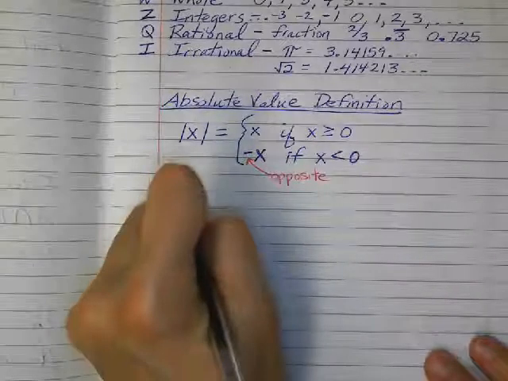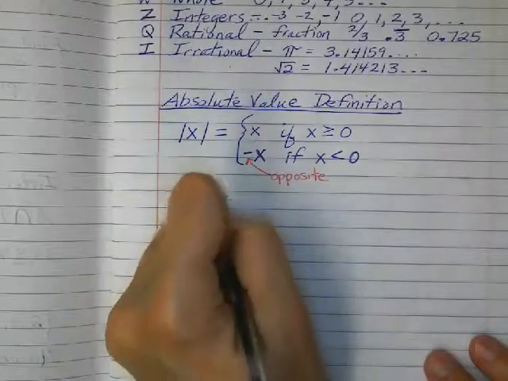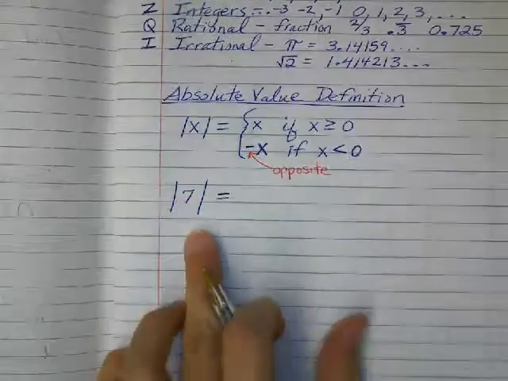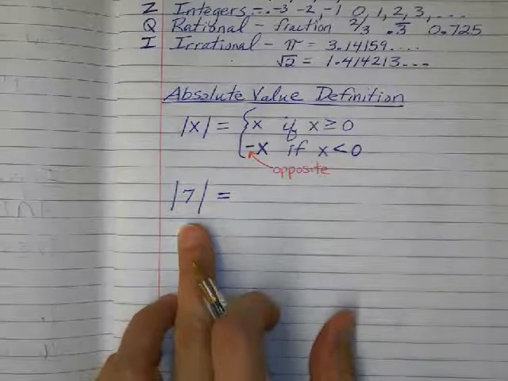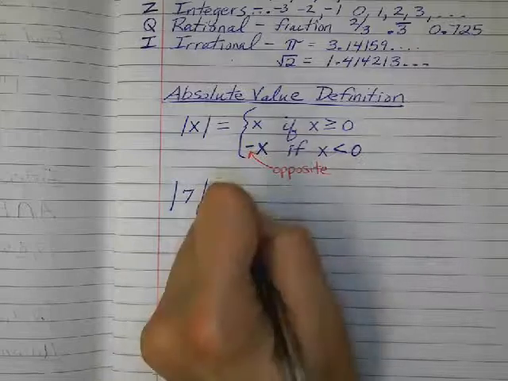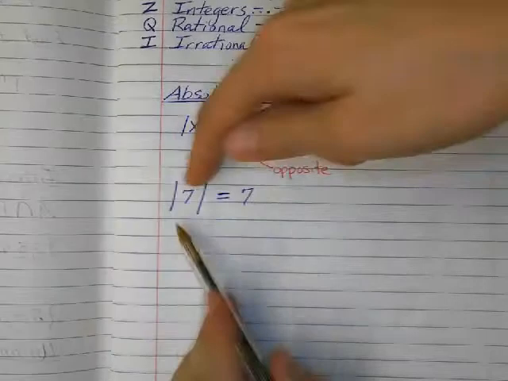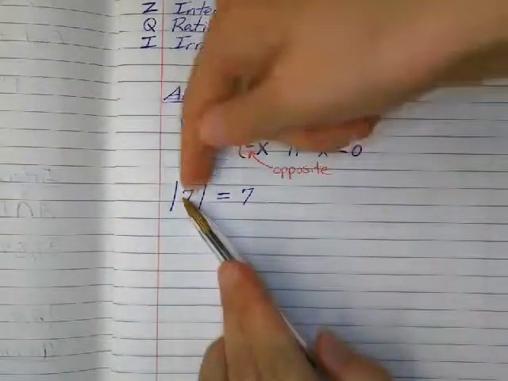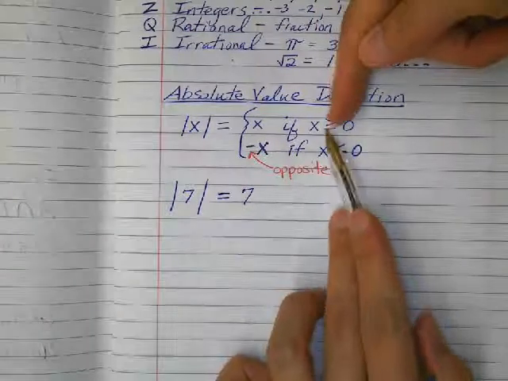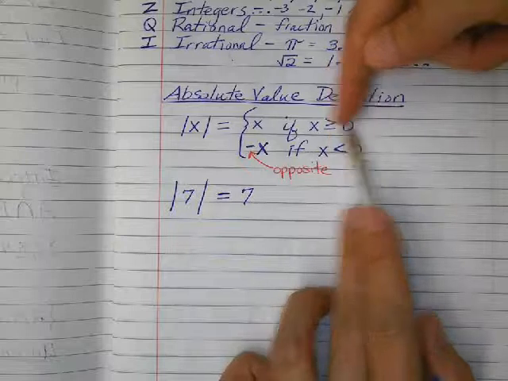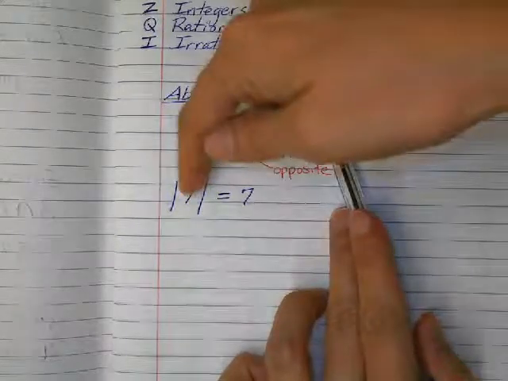Some of the easy ones are obviously pretty easy, like what's the absolute value of 7? Yeah, it's 7. So if the number in there is greater than or equal to 0, and 7 is bigger than 0, isn't it?